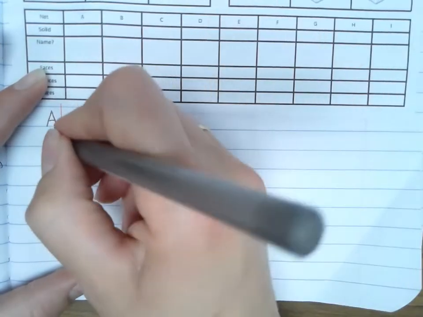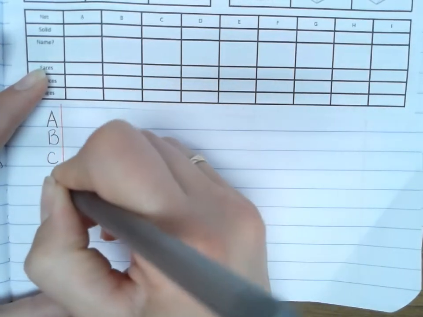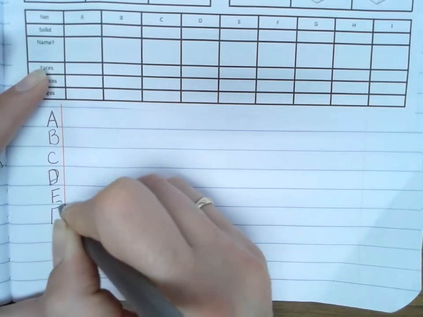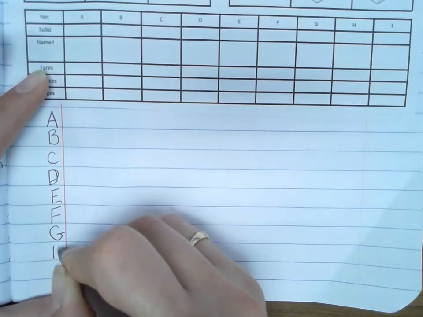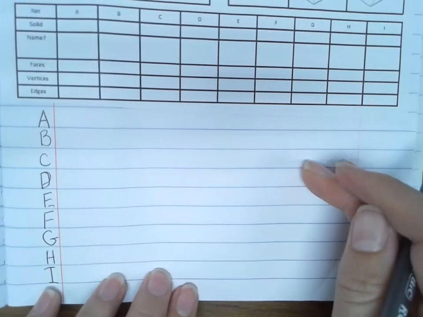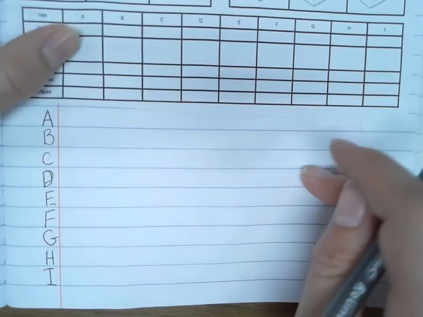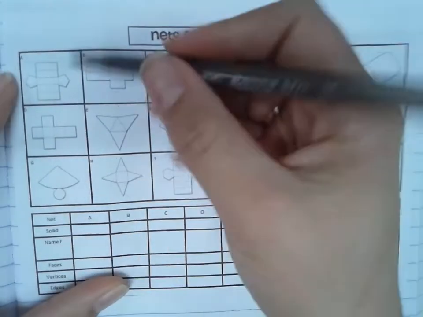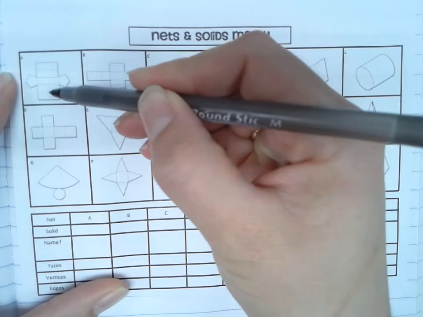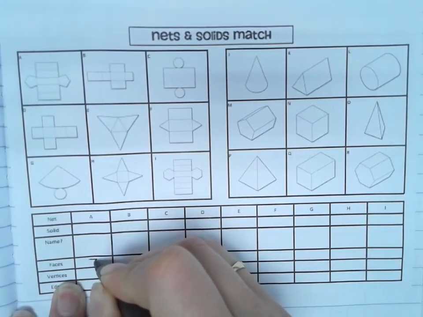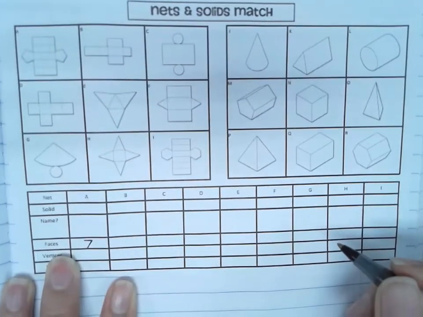So we have A, B, C, D, E, F, G, H, and I. So these are the nets. We're going to write their names. So looking at this, this has 1, 2, 3, 4, 5, 6, 7 faces. Faces are the flat surfaces. So go ahead and fill in a 7 there.